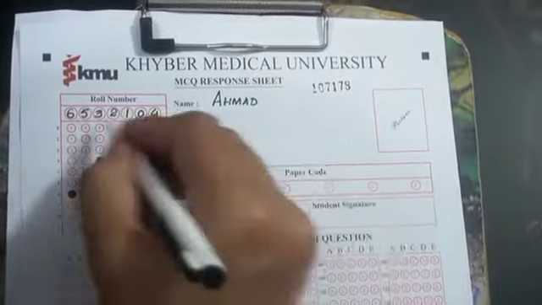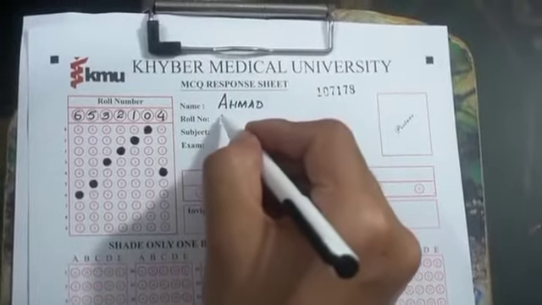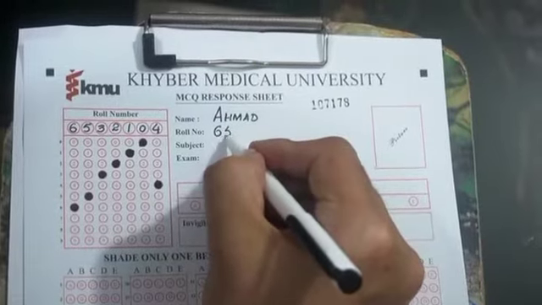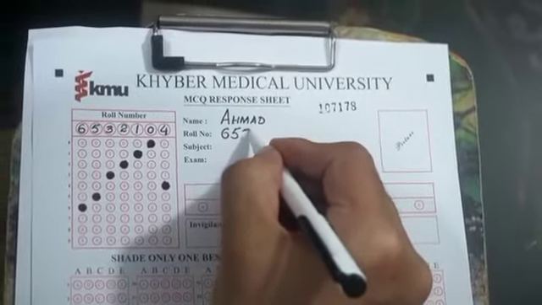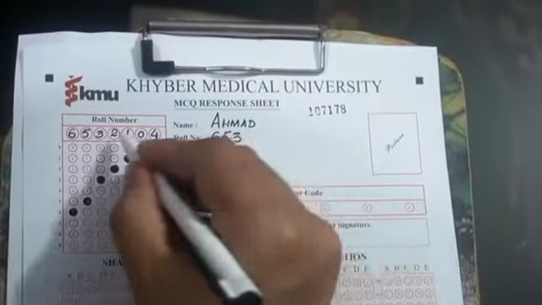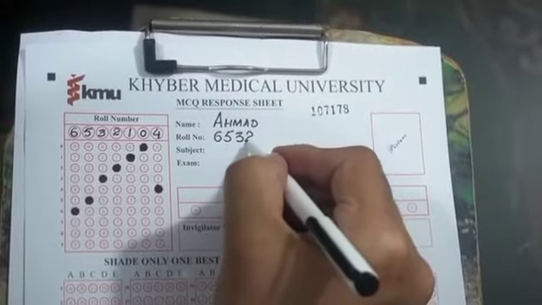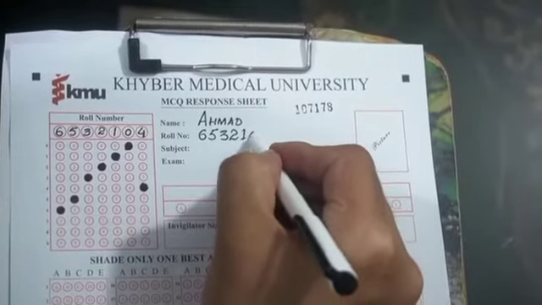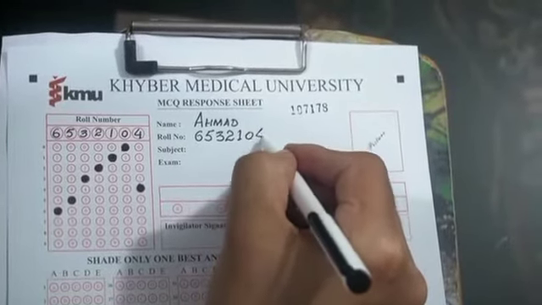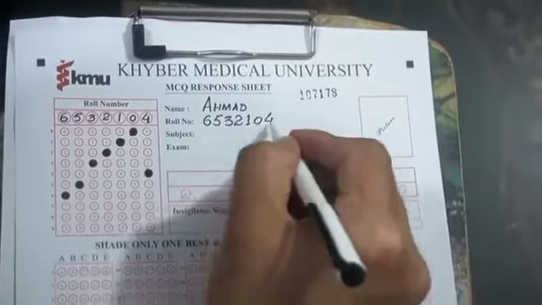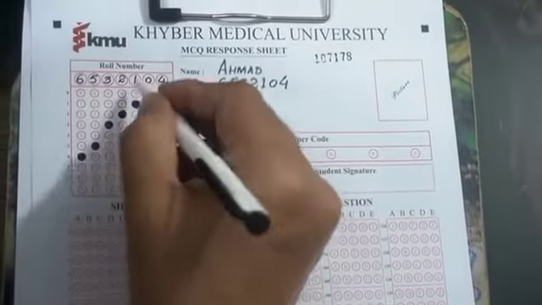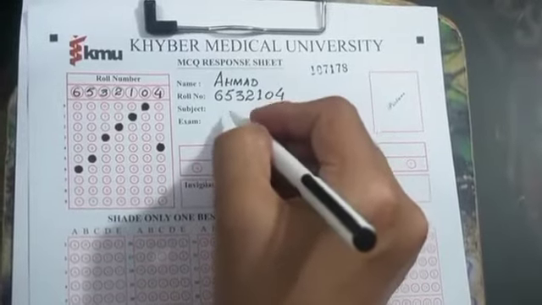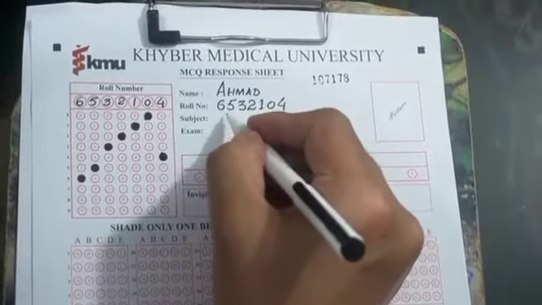Then write your roll number in digit form here once again. This is for the purpose of double checking the roll number which you have already written and filled in the bubbles. You must write the correct roll number here as well. This provides you with another opportunity to recheck your roll number with the one you have already written in digits and filled in the bubbles.